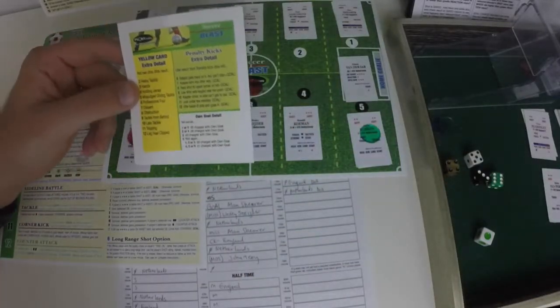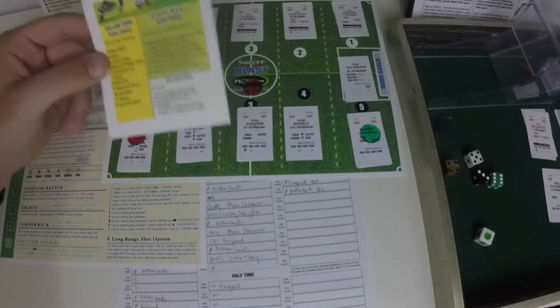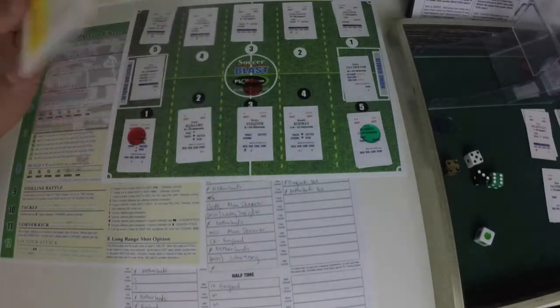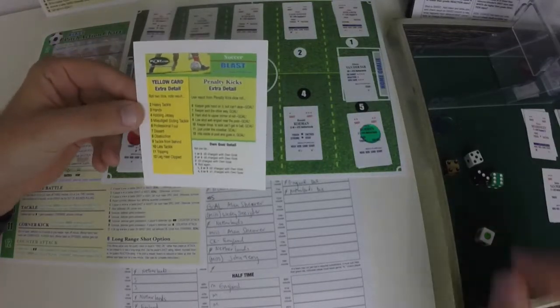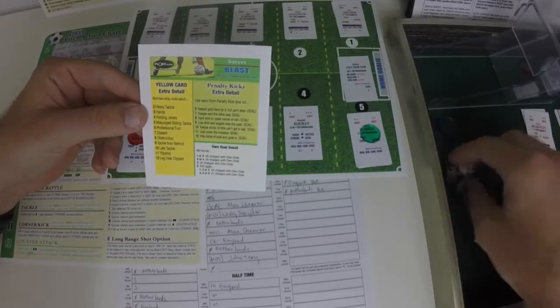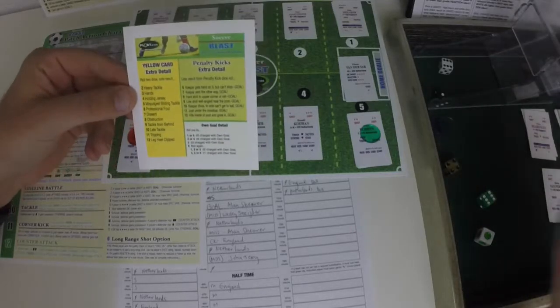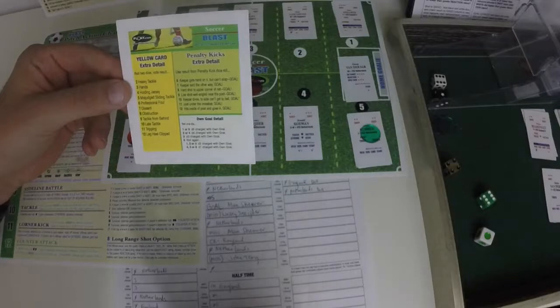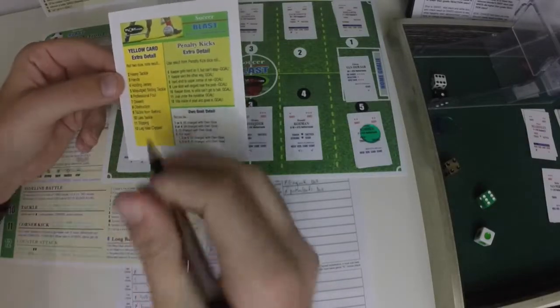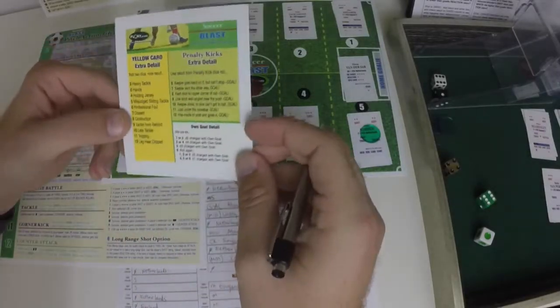You just roll on the normal chart there. The normal chart shows what happens. But let's check and see what happens on the yellow. So we're going to use 2 dice and note the result. So 1-6, so it's 7. So 7 is dissent. Oh no.